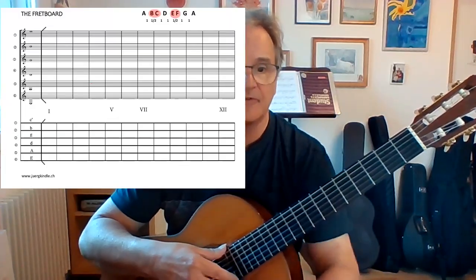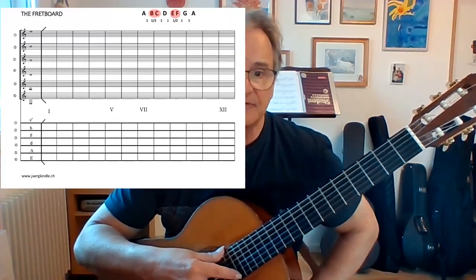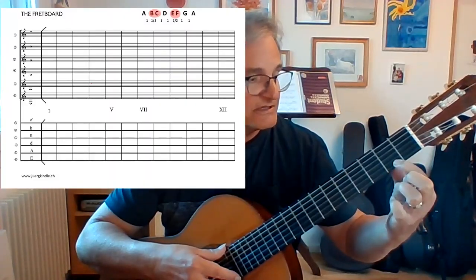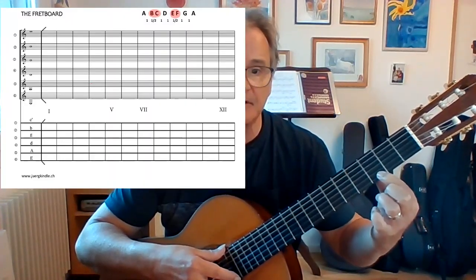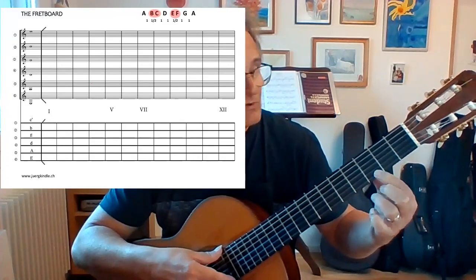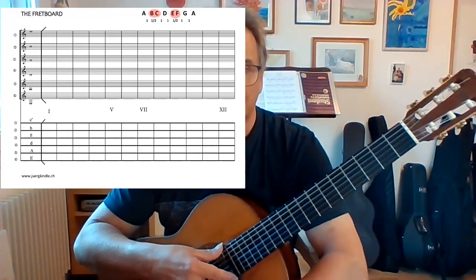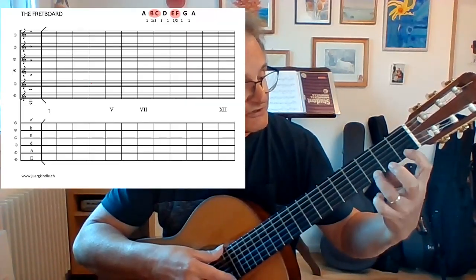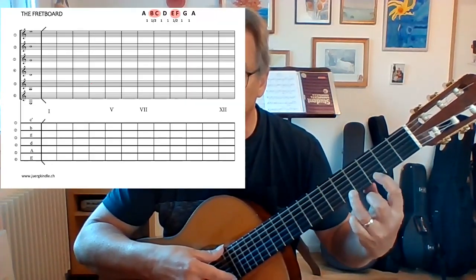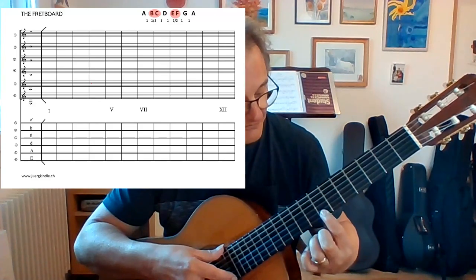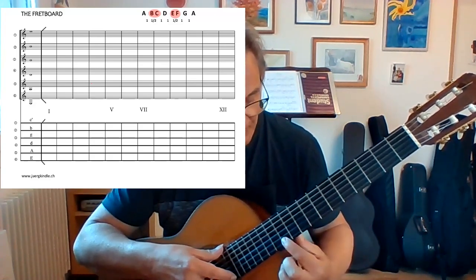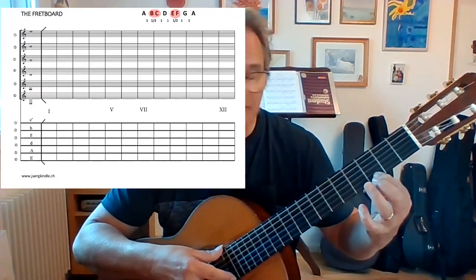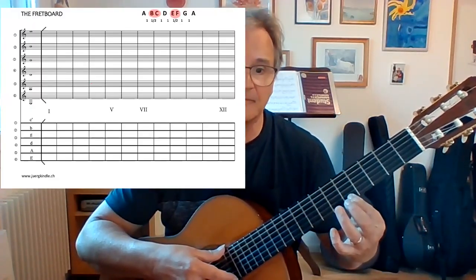Every distance from one fret to the next fret is a semitone. From here to here, semitone, semitone from here to here. A whole tone is therefore a distance of 2 frets. From here to here, from here to here. Whole tone, whole tone, whole tone, whole tone. But semitone, semitone, semitone, semitone.